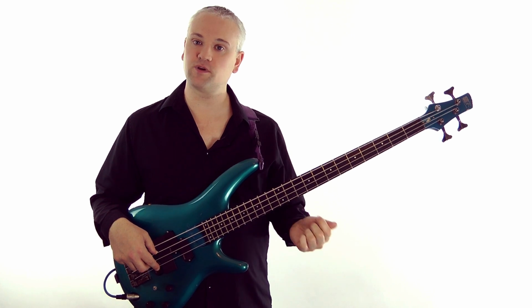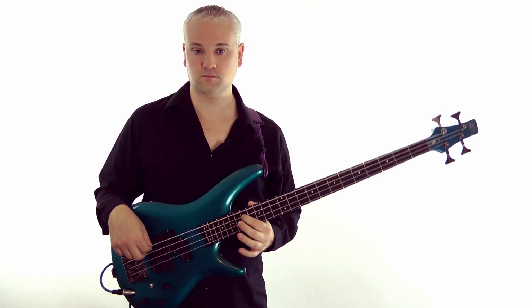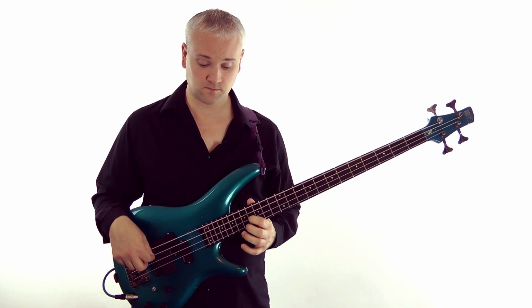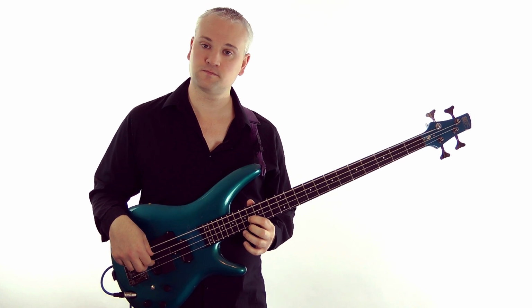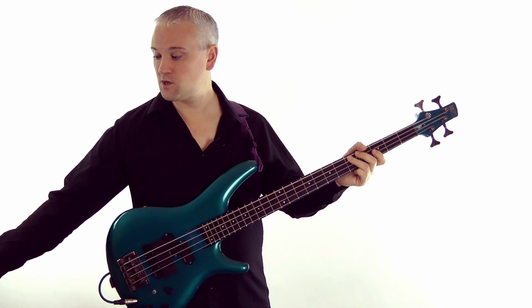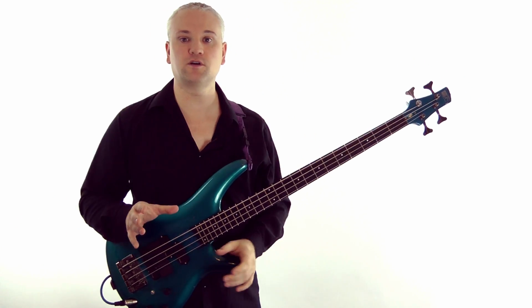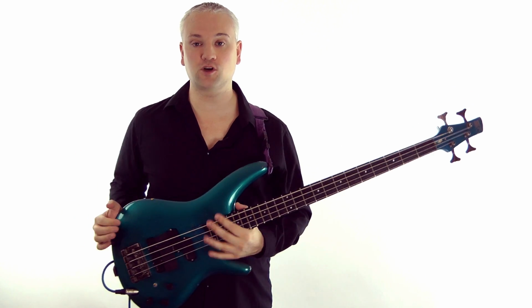Okay. Now we'll move to 3, 7. So 3, 7, 1. 3, 7, 3. 3, 7, 5. Okay? So notice how that sounds completely different. We've got a completely different set of sounds because we've applied them to a completely different chord.